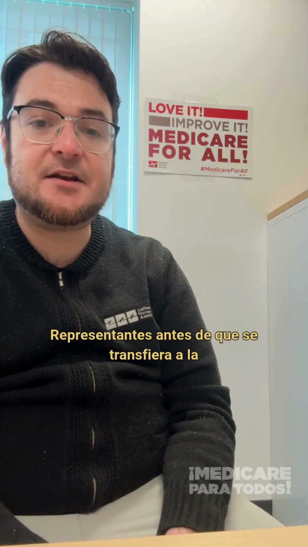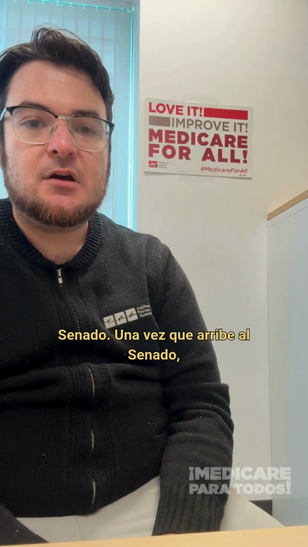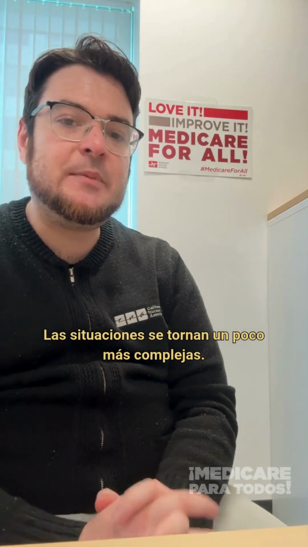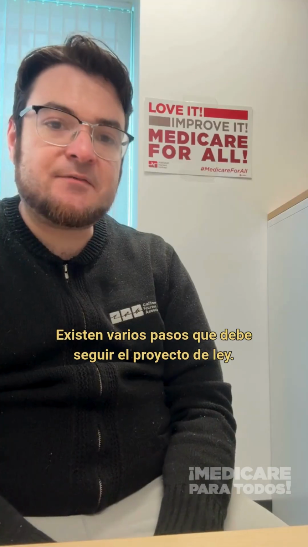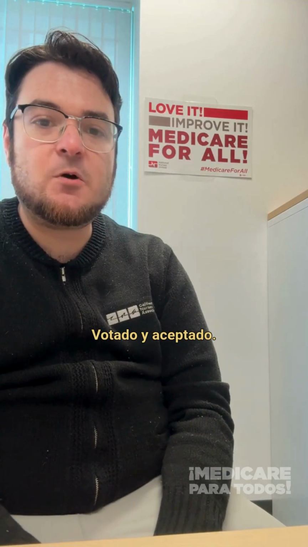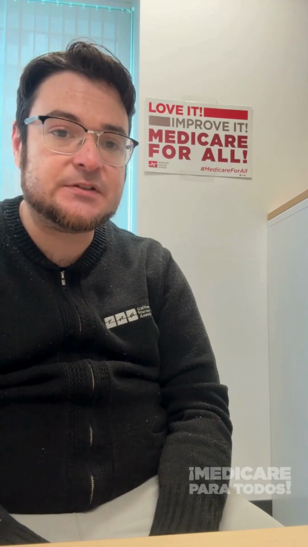Once the package is completed, it must be voted on by the House of Representatives before it moves to the Senate. Once it gets over to the Senate, however, things become a little bit trickier. In the Senate, there are several steps that the bill will need to go through before it can be voted on and passed, steps that don't happen in the House.